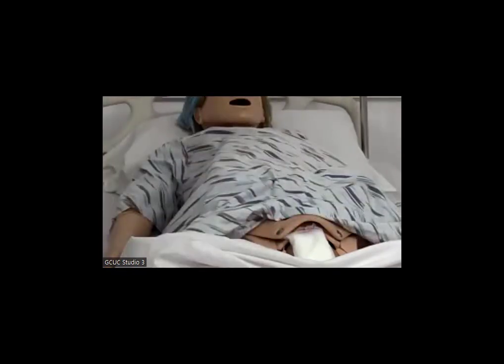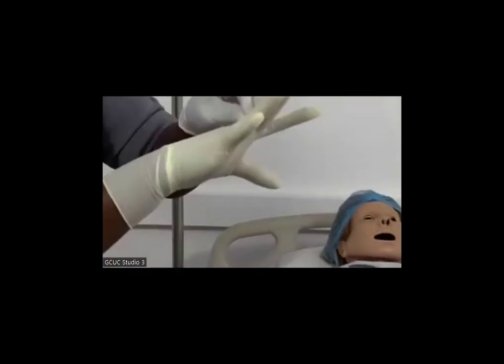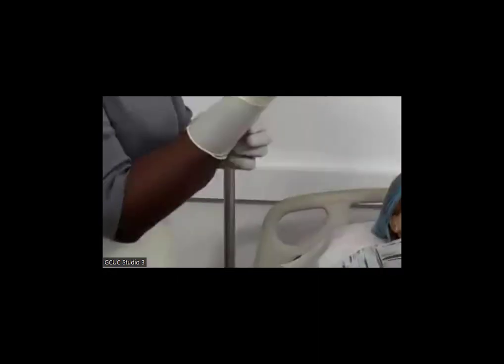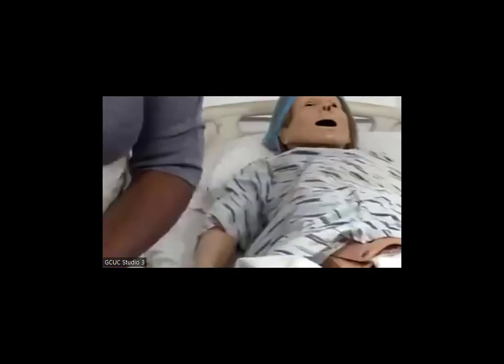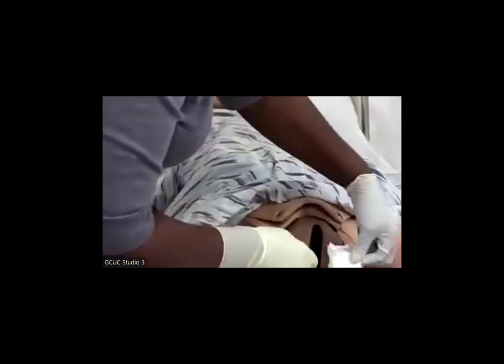And so what we do is that we wear gynae gloves or surgical gloves. Because we don't have gynae gloves, we wear surgical gloves, and then we remove the pad.